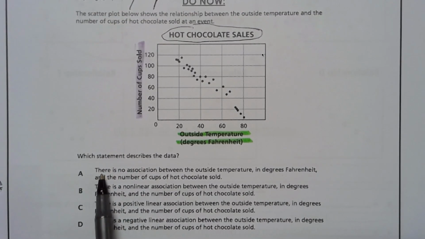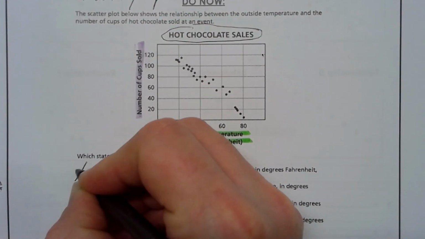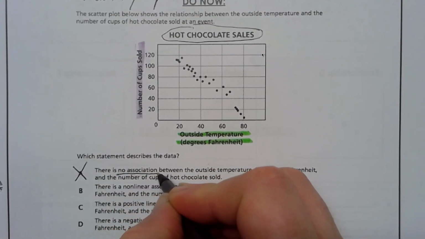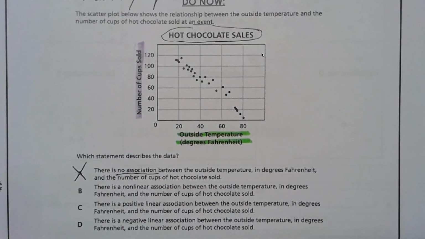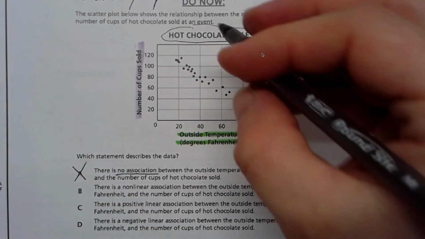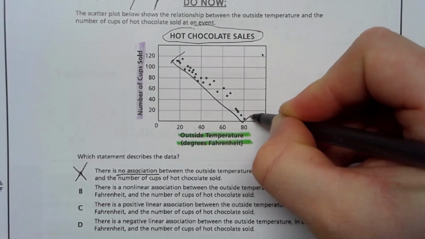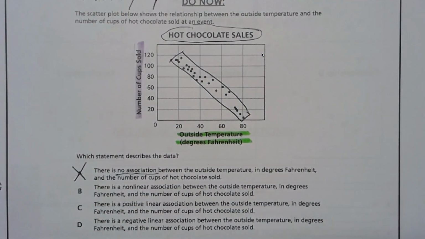So the first answer choice says there is no association between the outside temperature in degrees Fahrenheit and the number of cups of hot chocolate sold. So this is definitely not true, right? If there's no association, that means that there's no pattern and that the dots would just be randomly scattered all around and I wouldn't be able to see a pattern. I can definitely see a pattern here. It looks like these lines are going downhill and they loosely resemble a line, right? Kind of like a rectangle going downhill.